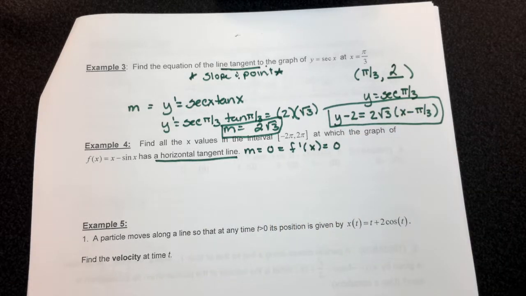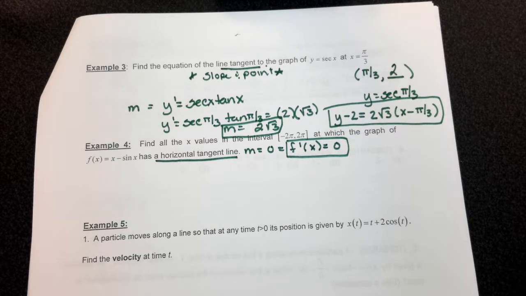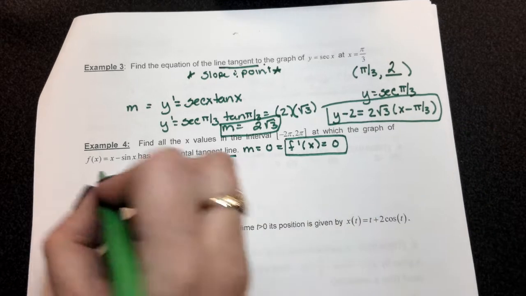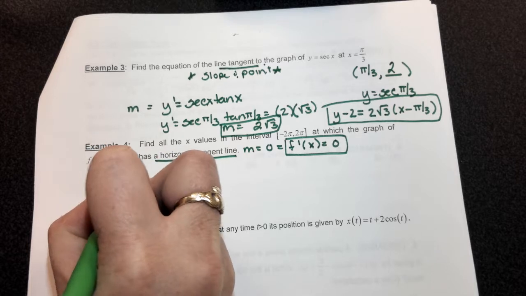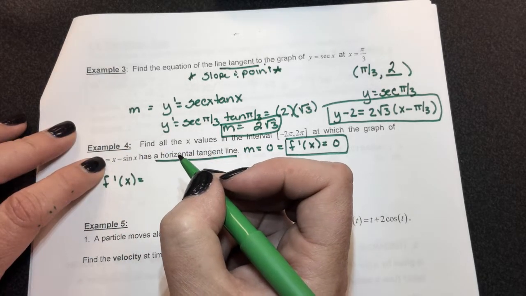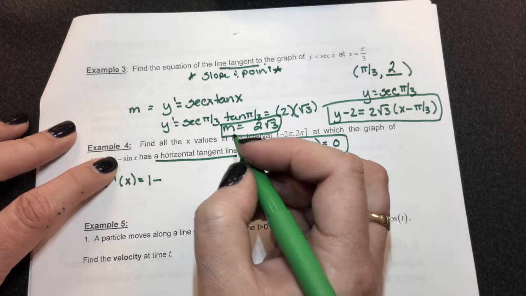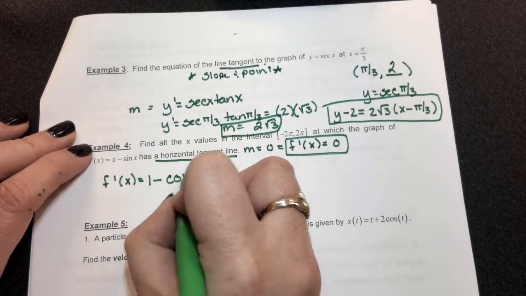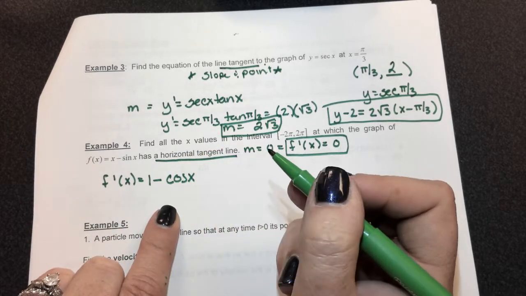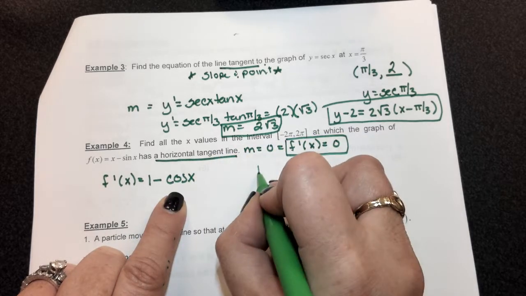So to figure out where you're going to have horizontal tangent lines, you're just simply going to take the derivative and set it equal to 0 and solve for x. So first I have to find my f prime of x. What is the derivative of x? The derivative of x is 1 minus the derivative of sine x, which is cosine of x. So there's my f prime of x. So now I have to set my derivative equal to 0.